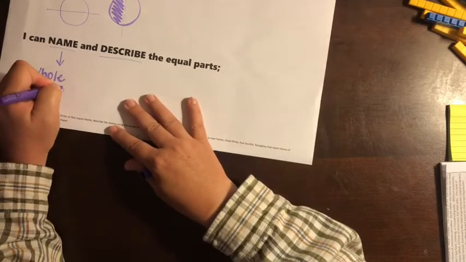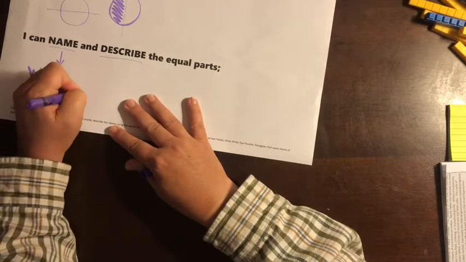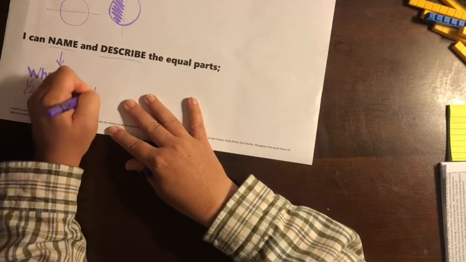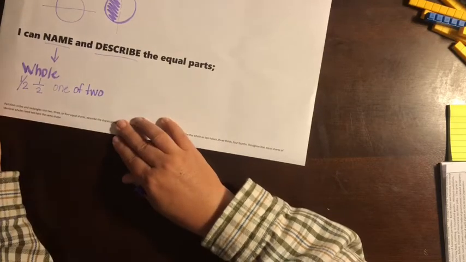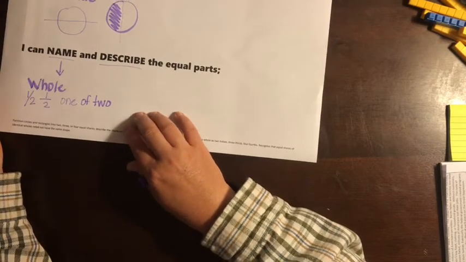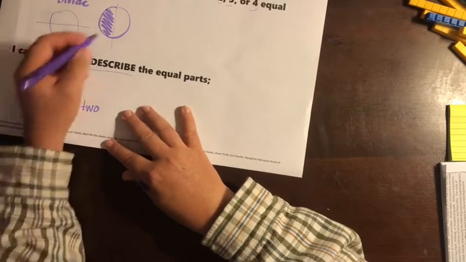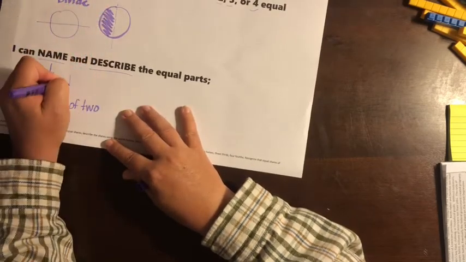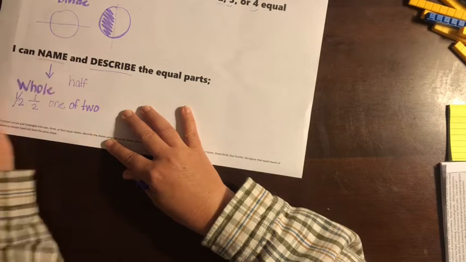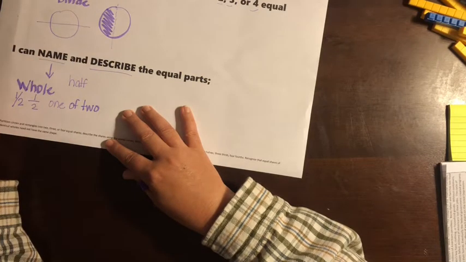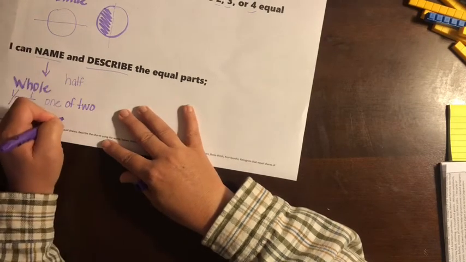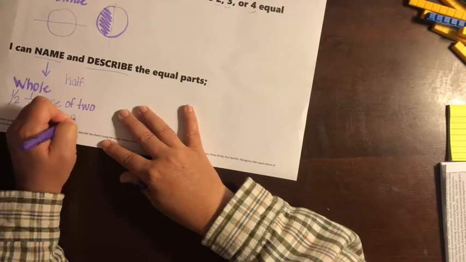Or you can say 1/2. Okay? So those are some ways that you could do that. Or you can say that this section right here is 1/2. You can say that. Or you can write it in words: one half.